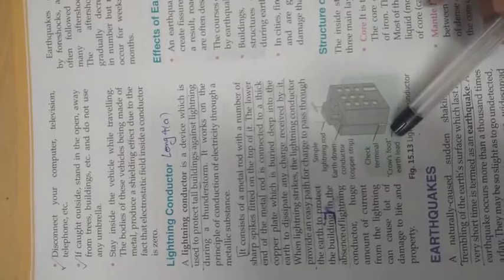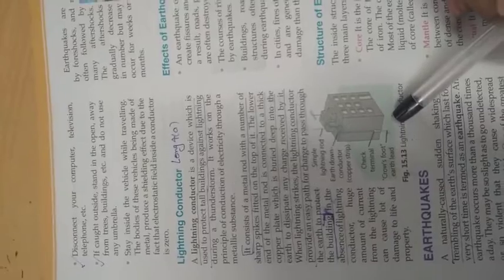You can see in this diagram there is a metal rod in which a number of spikes are present, fitted on the top of it. The lower end of the metal rod is connected to a thick copper plate, which is buried deep into the earth. This copper plate is buried into the earth to dissipate the charge received by it.